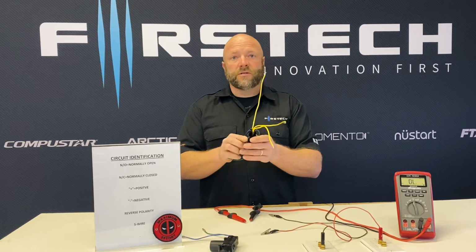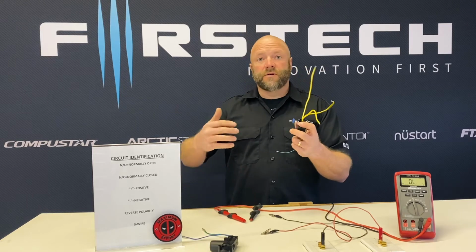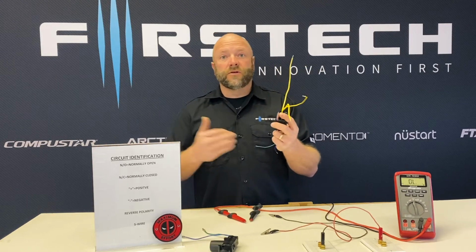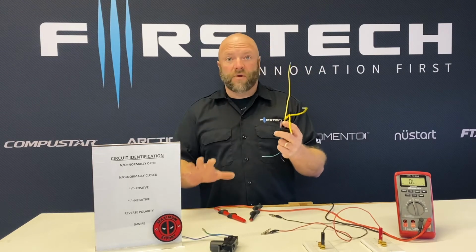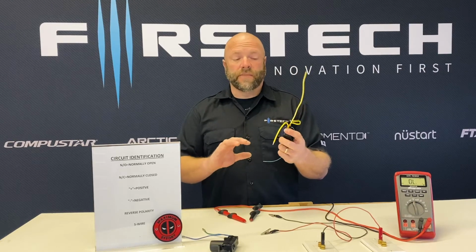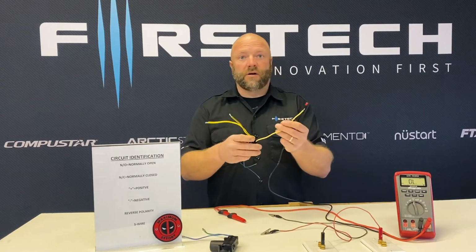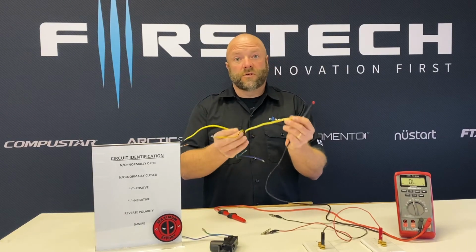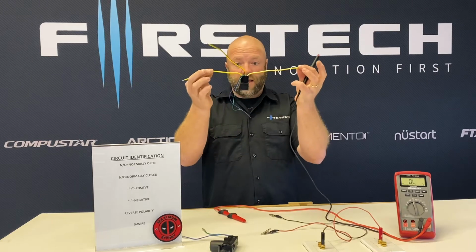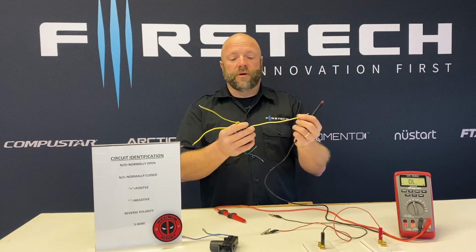A normally open circuit is just that, normally open. That means when there is no current passing through the circuit in the vehicle, or everything is at rest, so to speak, the circuit does not have continuity. So we're going to test to see which pins on a relay are normally open, which means that obviously this relay is not powered. So at rest, we see normally open.